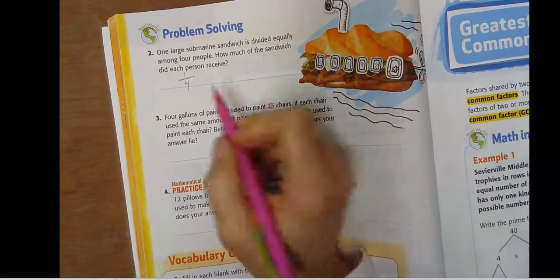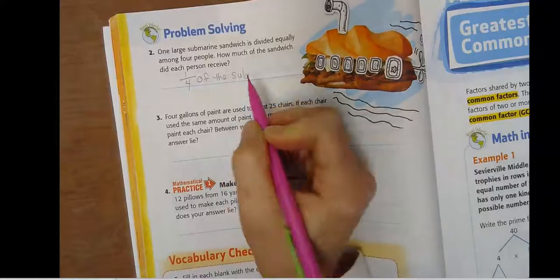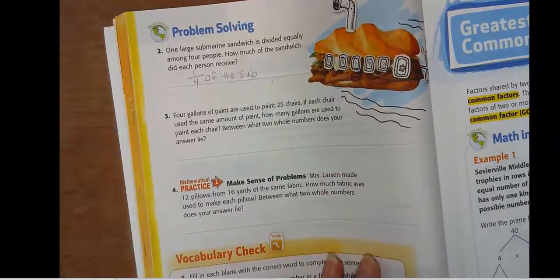1/4 of the sandwich. We'll just call it a sub to be shorter. 1/4 of the sub is how much each person gets.